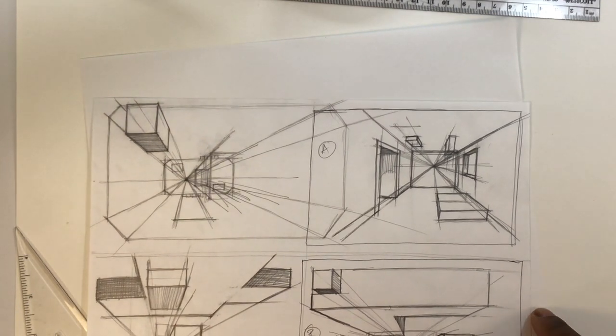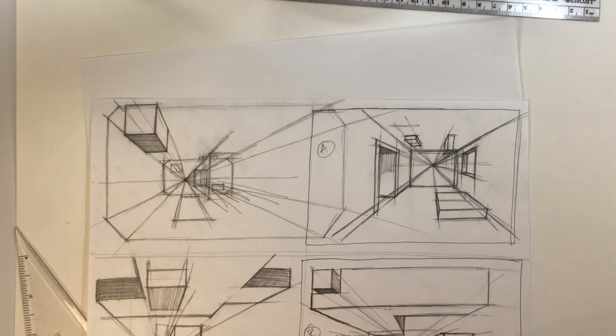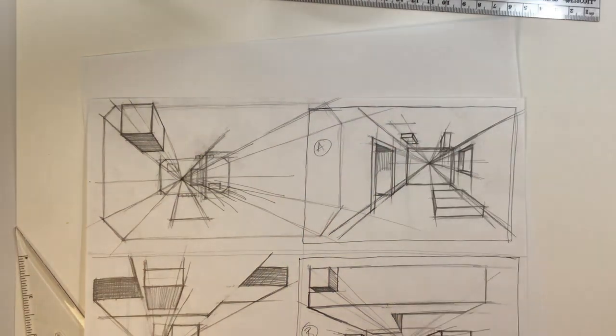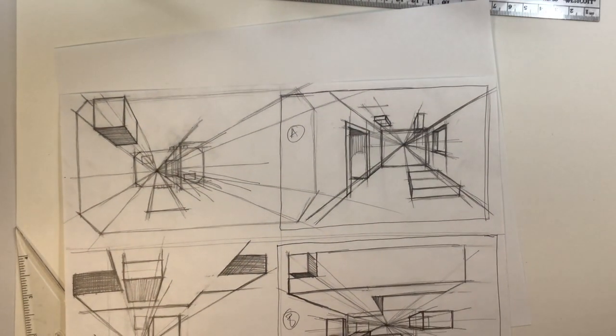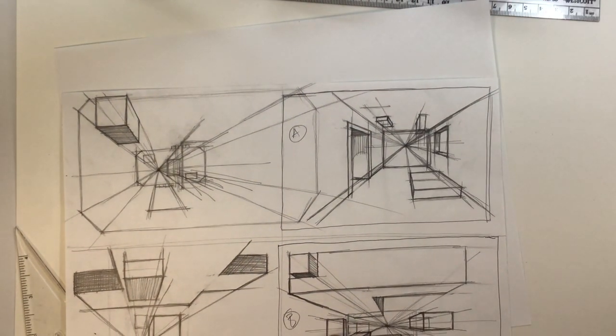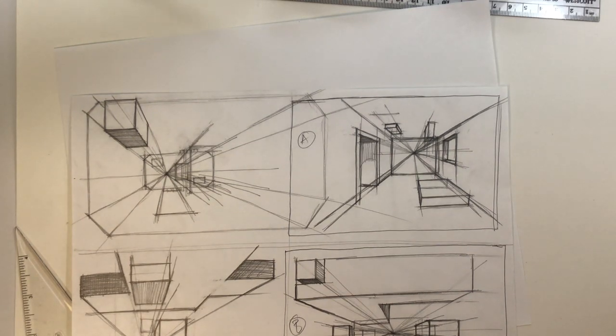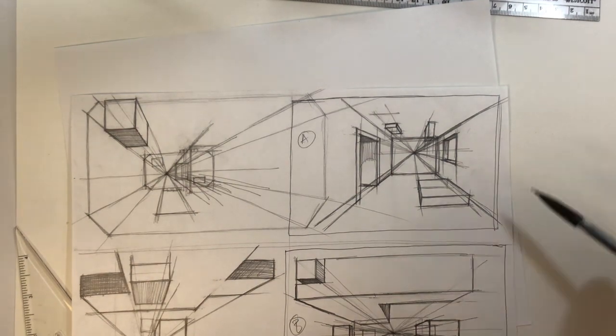Right off the bat, I have a few sketches here, and let me remind you again of something I've mentioned before: before you go into any perspective drawing composition or project, come up with a rough sketch.